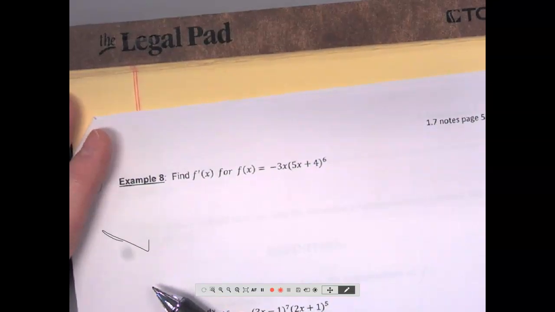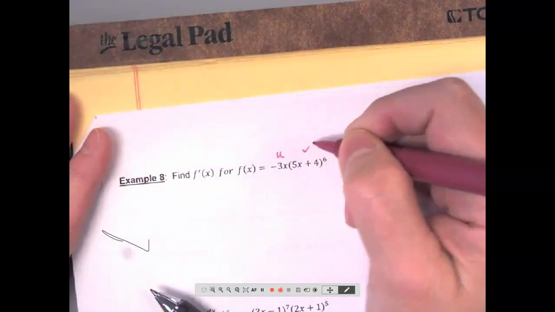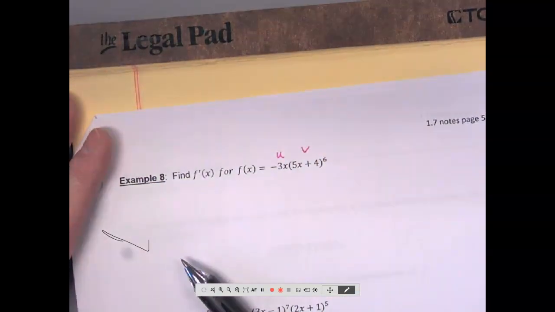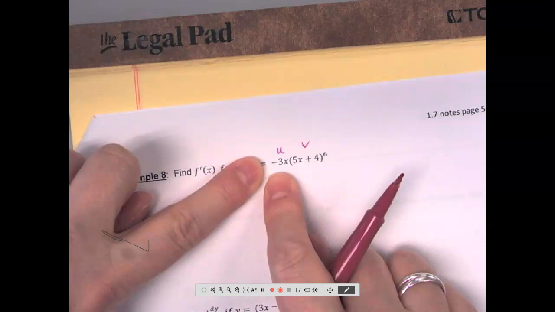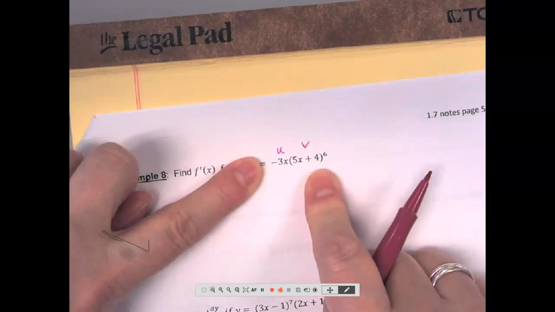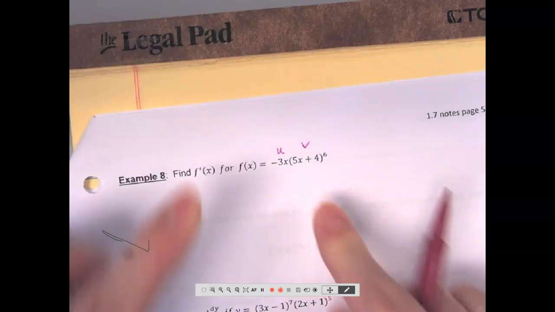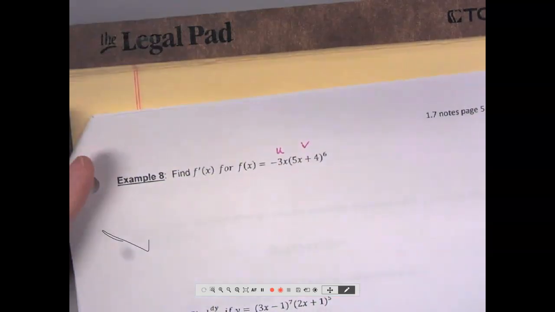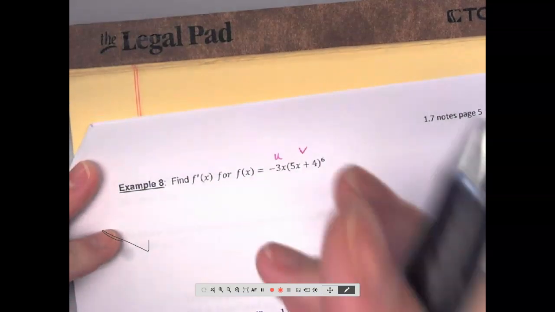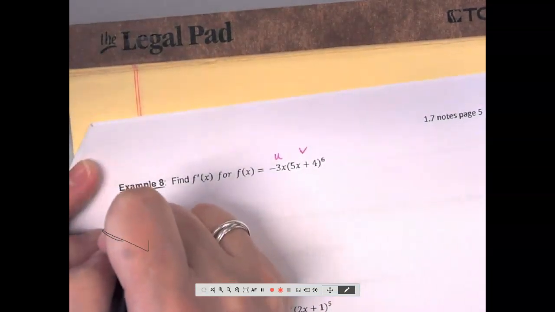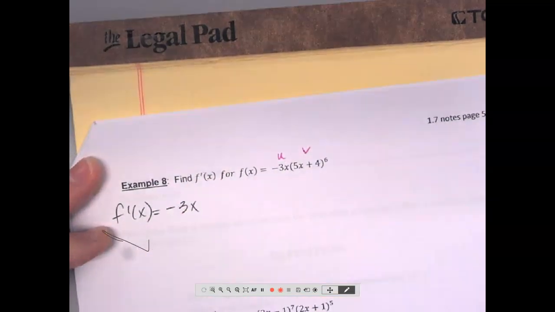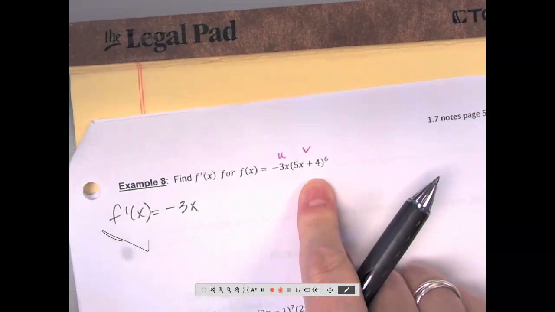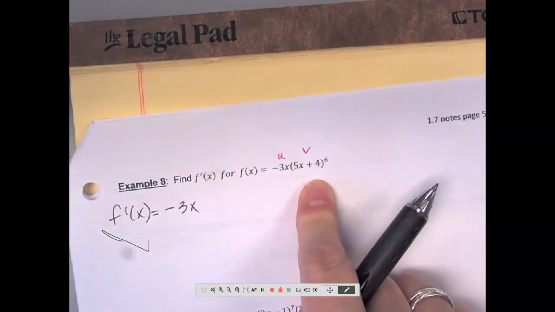So this is u and v. How do I know when I have a product? Because I have something involving x times something involving x. Okay? It's just that simple. A function of x times a function of x. Okay, so let's use our product rule. F prime of x is u times v prime. Okay, how would I take the derivative of (5x plus 4) raised to the 6?